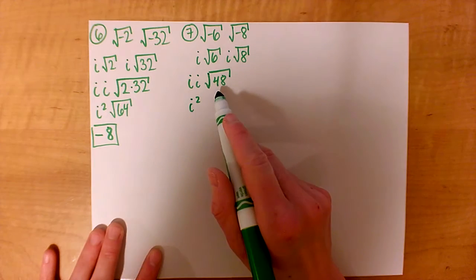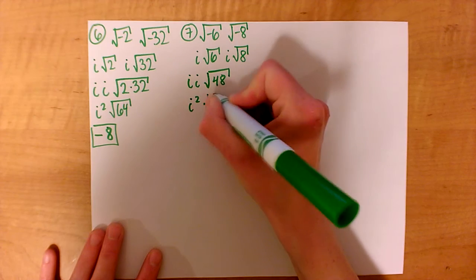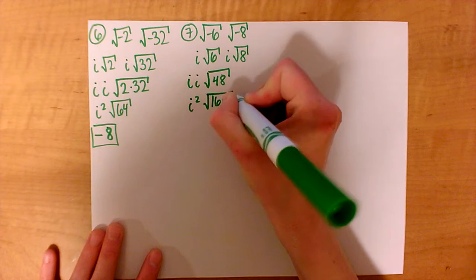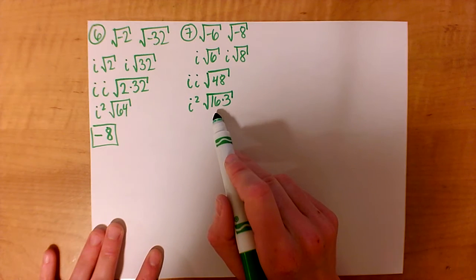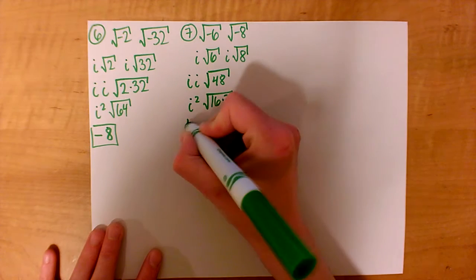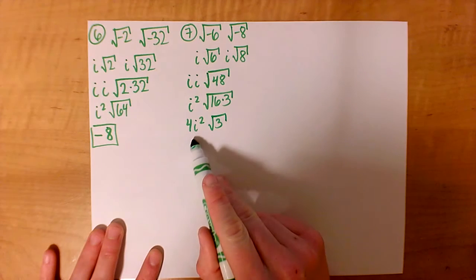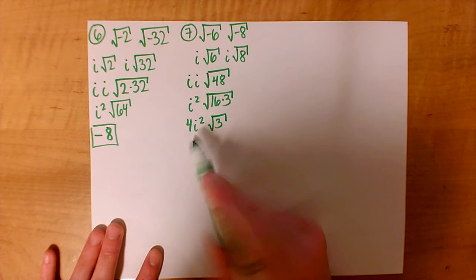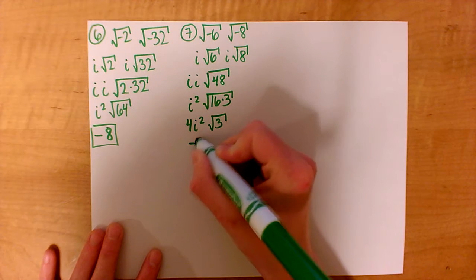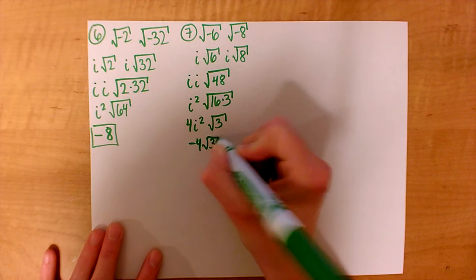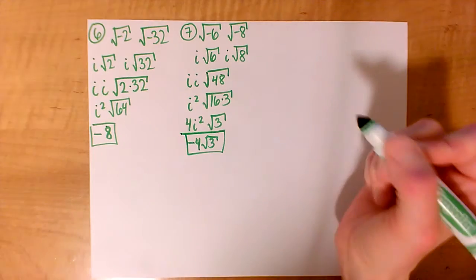And then root 48, well 48 we can break that into 16 times 3. And then the square root of 16 is 4, so we can pull that out in front. So we have 4i squared root 3. And we know i squared is the same thing as negative 1, so we can just rewrite this as negative 4 root 3.